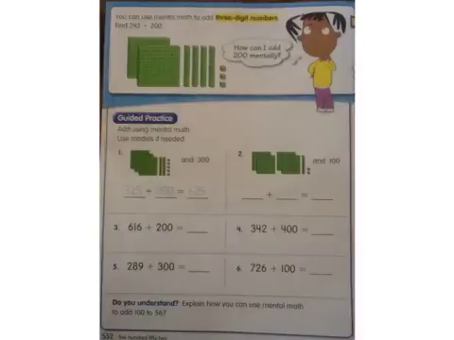These are the directions for lesson 18-1, mental math. All right, let's take a look at guided practice. It says, add using mental math.